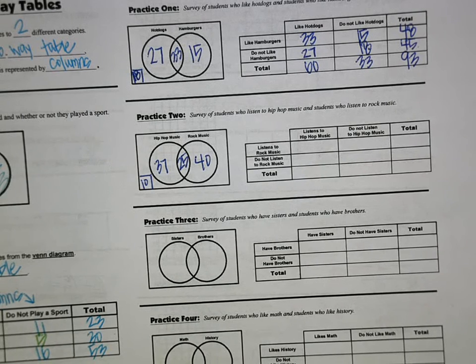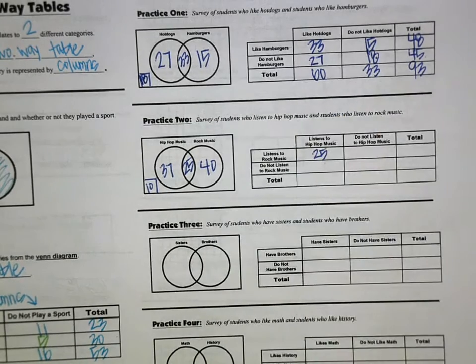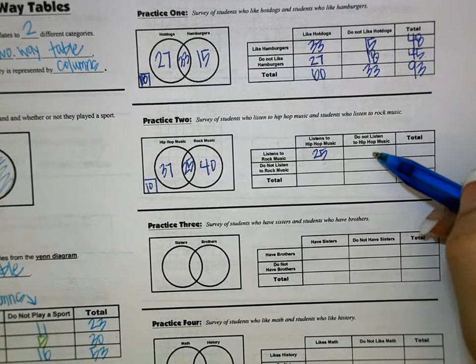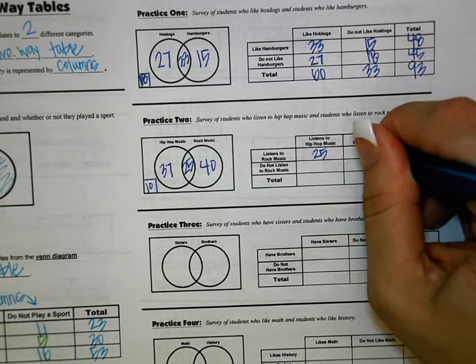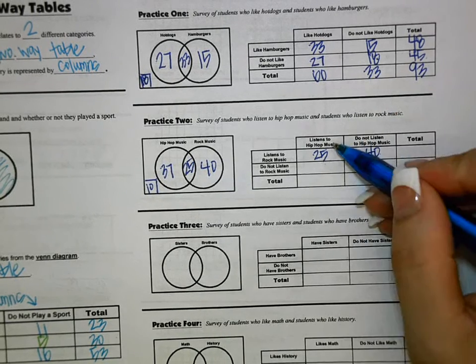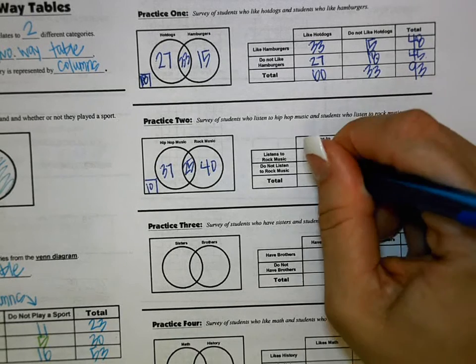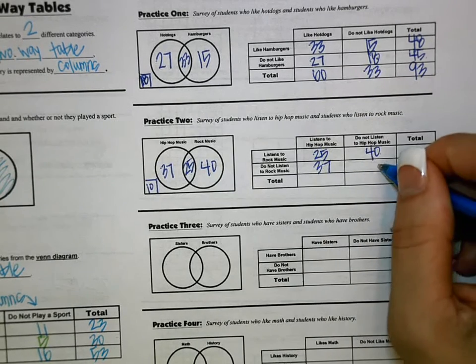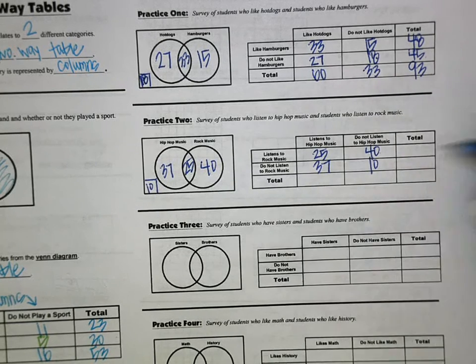How many people listen to rock music and hip-hop music? 25. How many people listen to rock music and do not listen to hip-hop music? 40. How many people listen to hip-hop music and do not listen to rock music? 37. And how many people do not listen to either one? 10. Devin, stop, please.